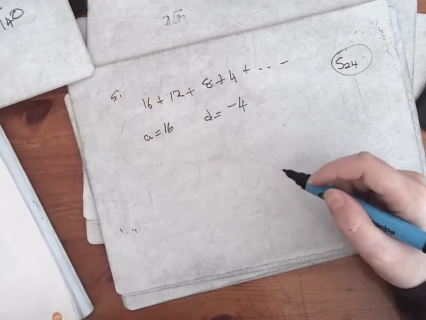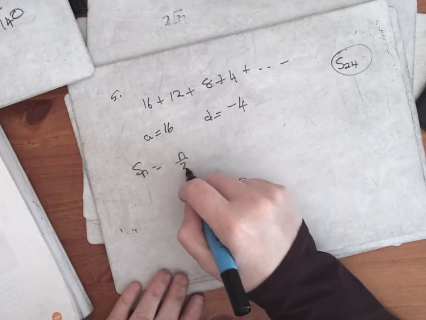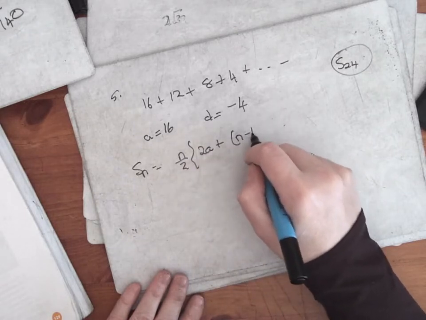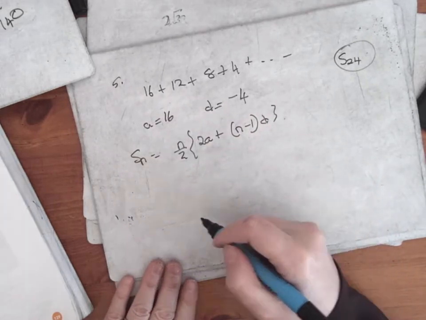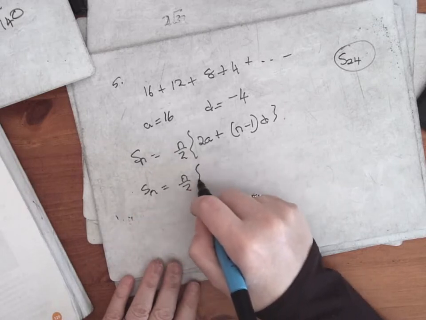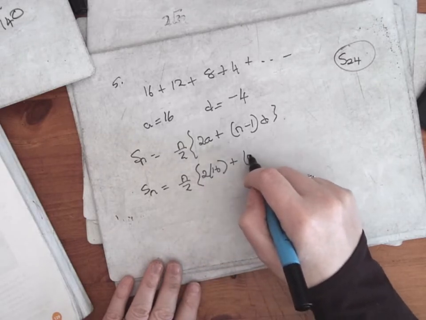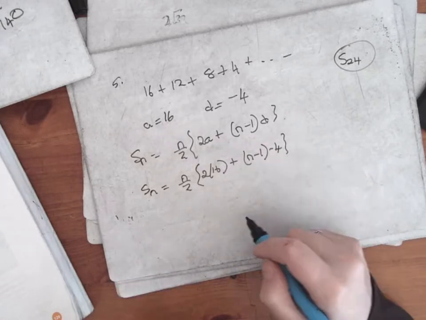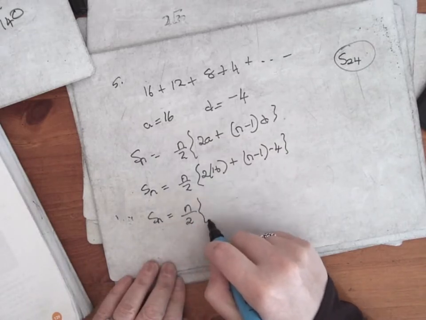So then let's get Sn equals n over 2 bracket 2 times A plus n minus 1 times D. So Sn equals n over 2 times 2 times 16 plus n minus 1 times minus 4. So that's Sn equals n over 2, 2 times 16 is 32.